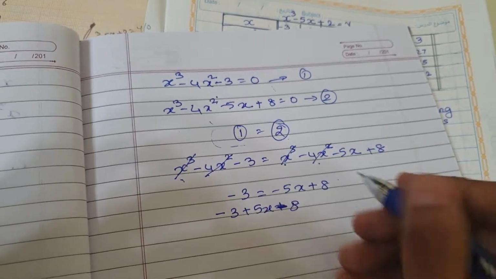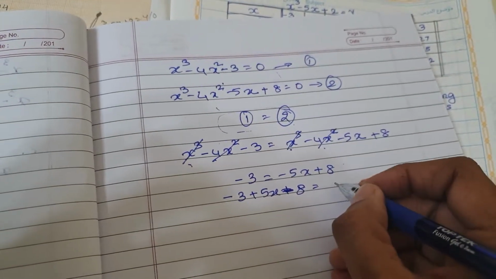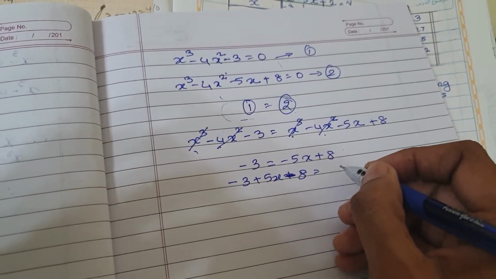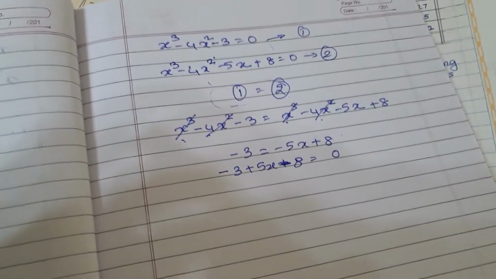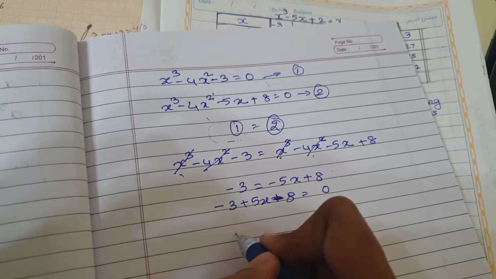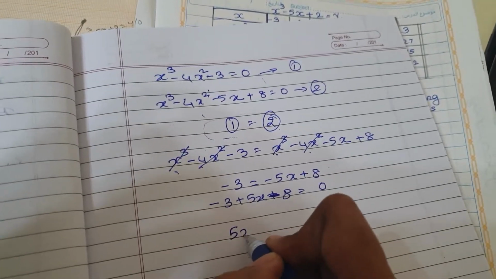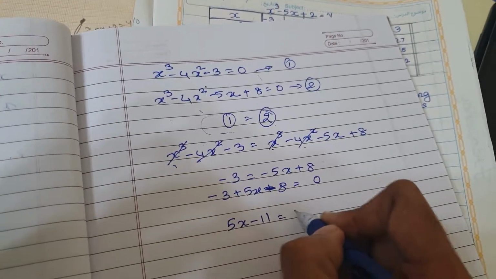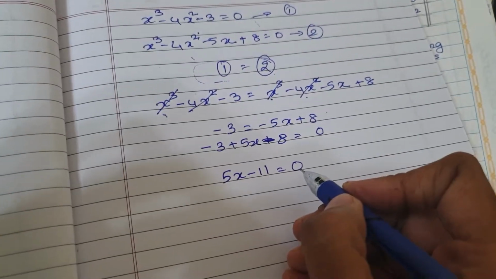There's something wrong. You check if I'm taking the equation correct. I don't remember. This is just out of my mind. I'm thinking that these were the equations. I do not have the question. Just check, but understand the concept here, okay? So now we have 5x minus 11 is equal to 0. Now here is your linear equation.